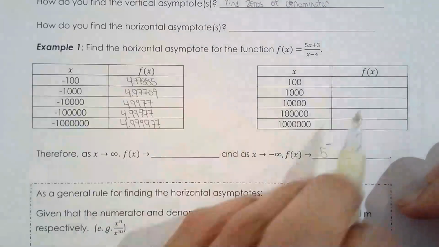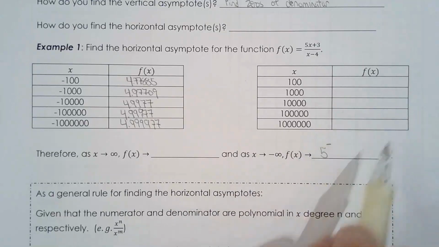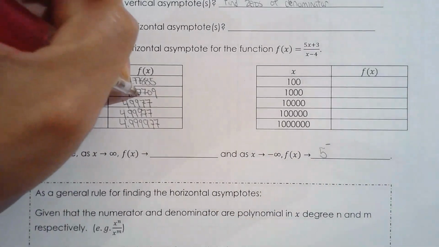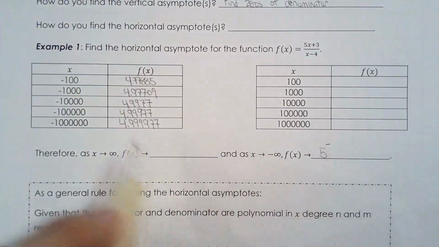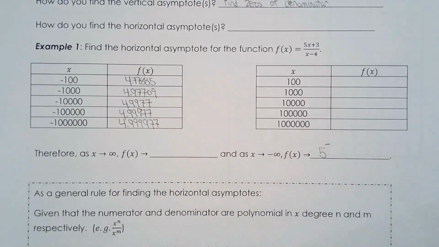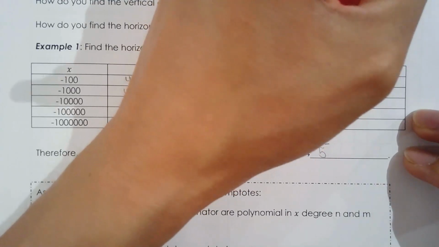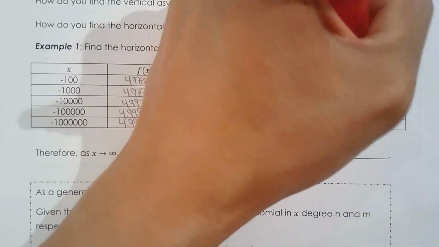Then we're going to do this other table. Once we fill it in, hopefully we'll establish the same pattern as when x was approaching negative infinity. We should approach some number, and it should be fairly obvious. When x is 100, it's about 5.23958. If it's 1,000, it's 5.02309.